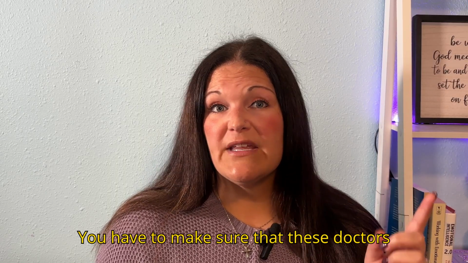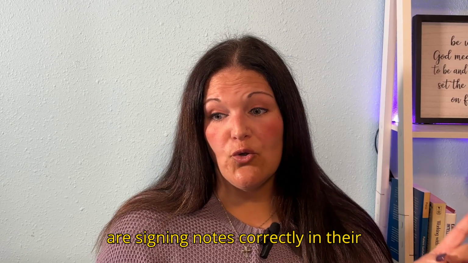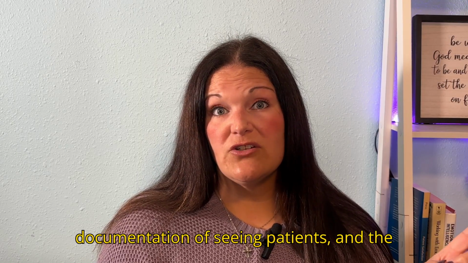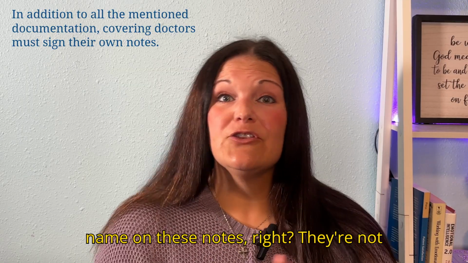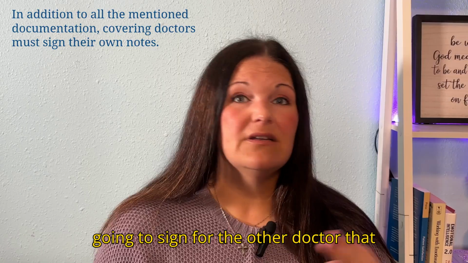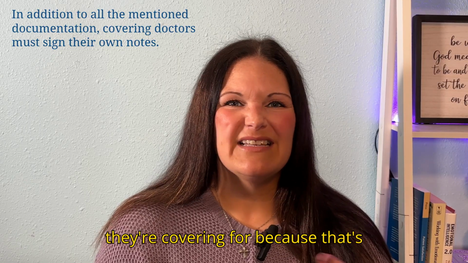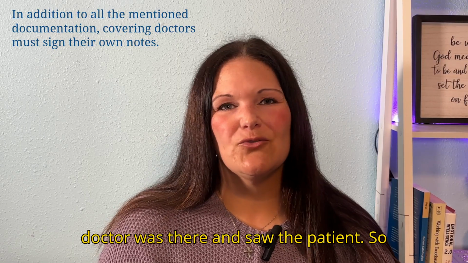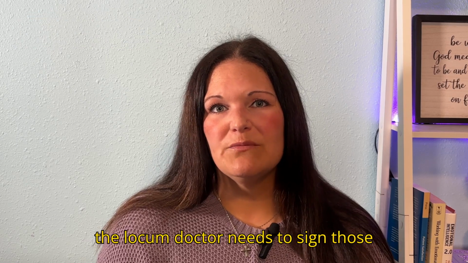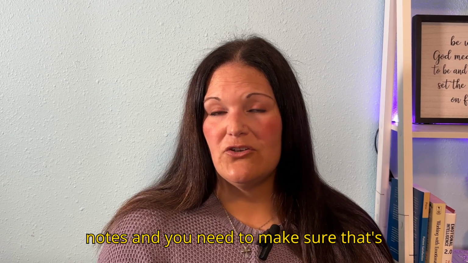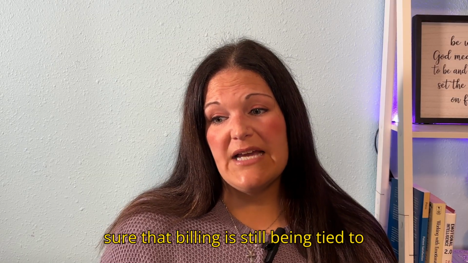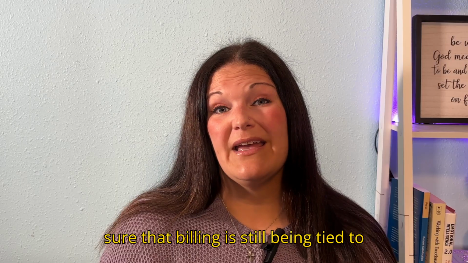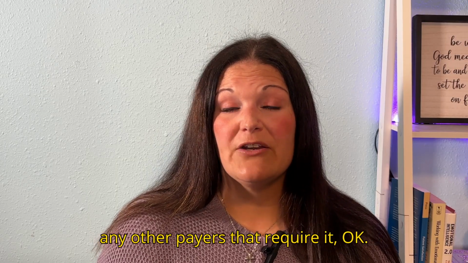You have to make sure that these doctors are signing notes correctly in their documentation of seeing patients. And the locum actually is going to sign their own name on these notes, right? They're not going to sign the other doctor that they're covering for, because that's almost like fraudulently saying that doctor was there and saw the patient. So the locum doctor needs to sign those notes, and you need to make sure that's being done. And then you have to make sure that billing is still being tied to the regular provider's NPI for CMS and any other payers that require it, okay?